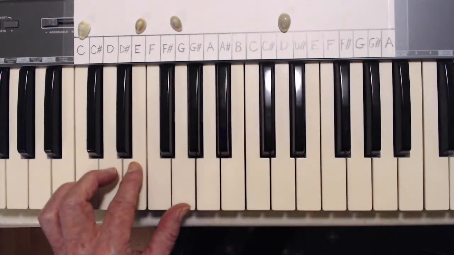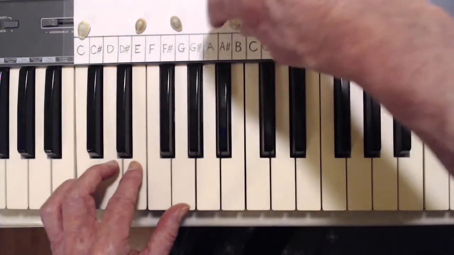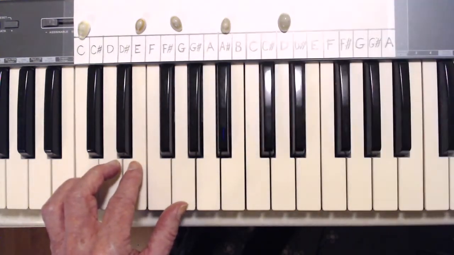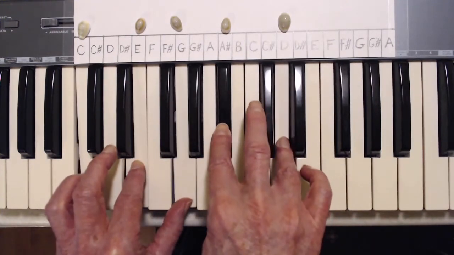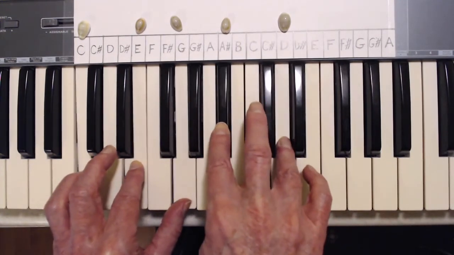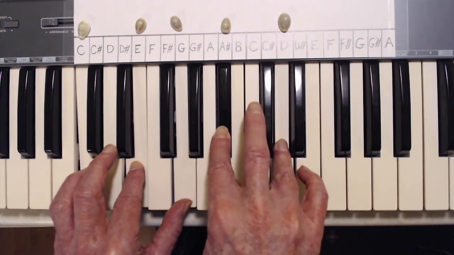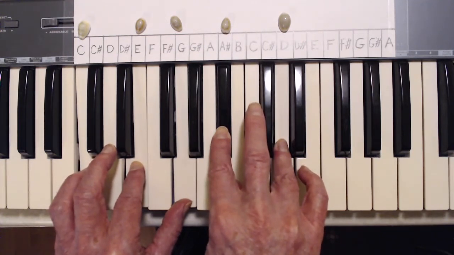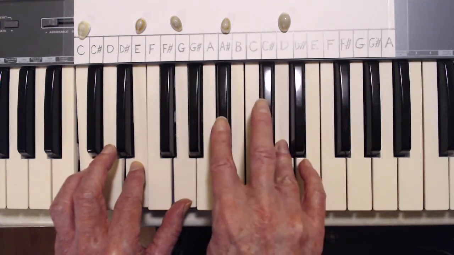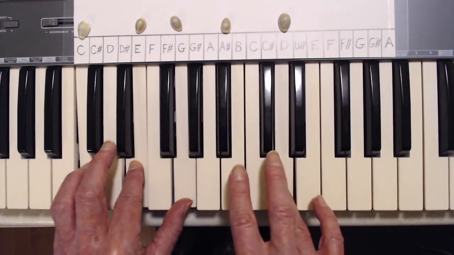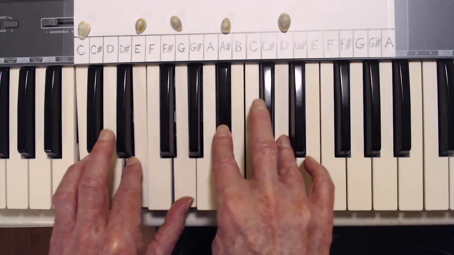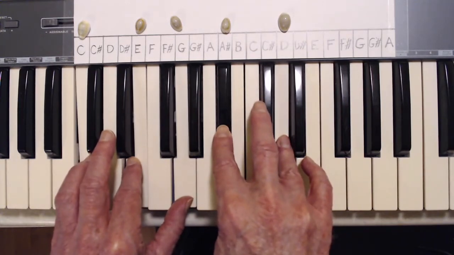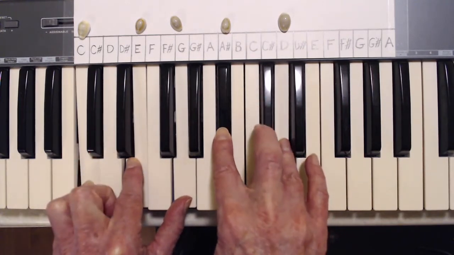So the C9 chord consists of 5 different notes, and it sounds like this. Notice the difference between this, the C9, and the C add 9, where I don't play this seventh. Okay, quite a difference in sound, so it's important to remember that difference.